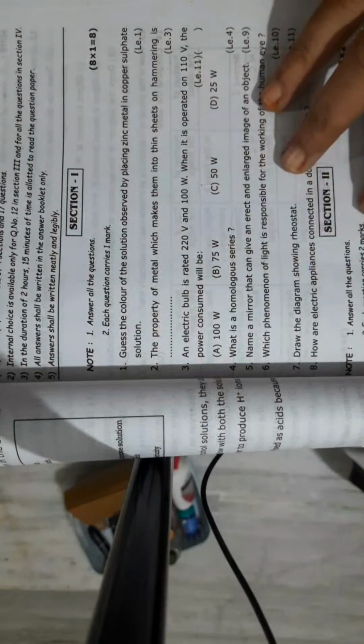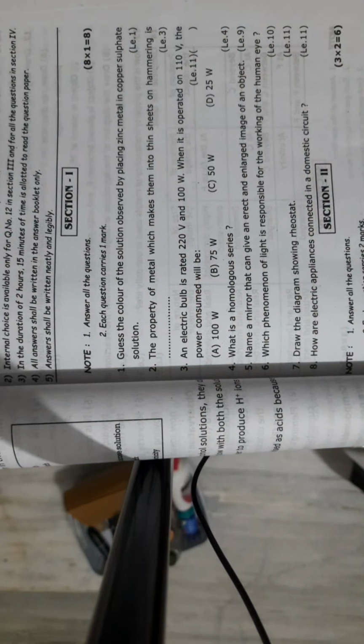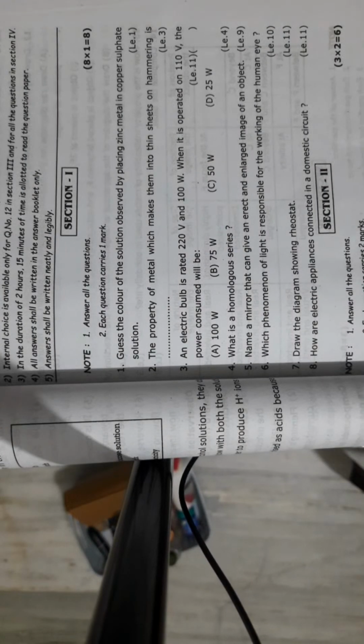Okay, first question here. Guess the color of the solution observed by placing zinc metal in copper sulfate solution. What color do we get when zinc metal is kept in copper sulfate solution? For this you need to write about the activity series. In the activity series, you need to see where we come across zinc, and whether zinc will displace copper or not.